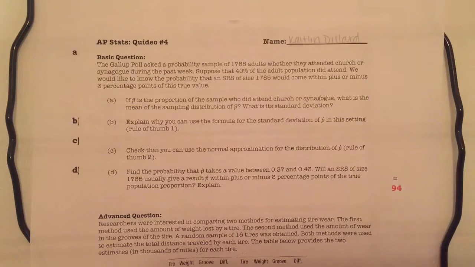Part A is asking, if P hat is the proportion of the sample who did attend the church or synagogue, what is the mean of the sampling distribution of P hat? What is its standard deviation?